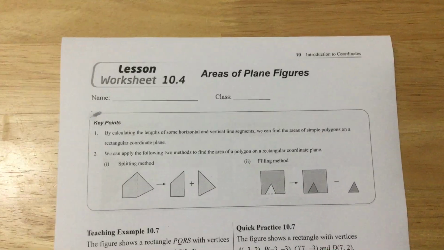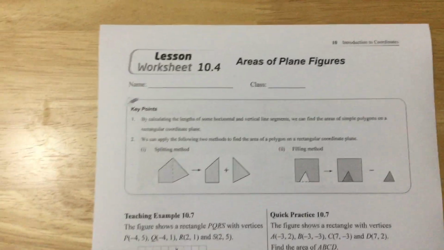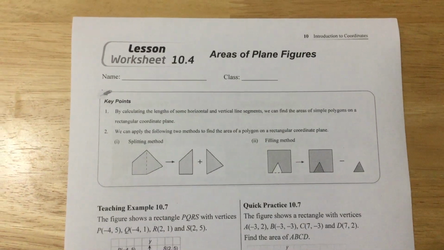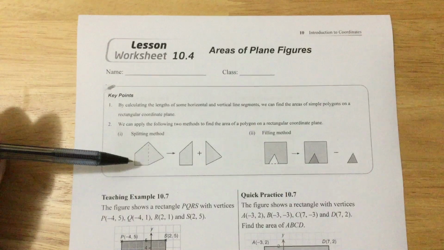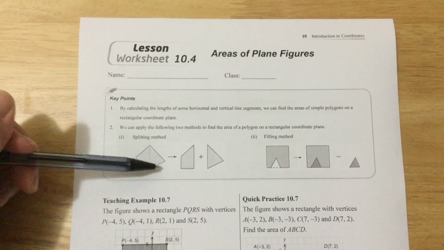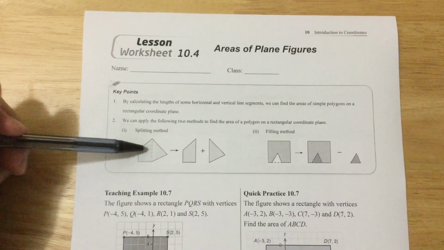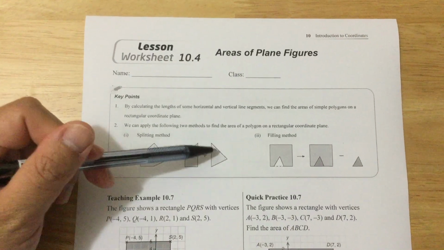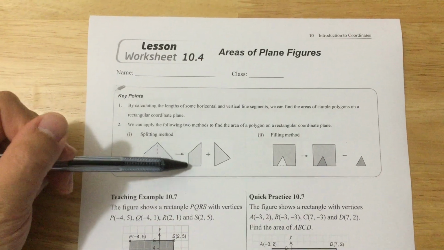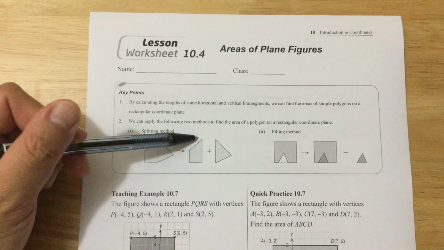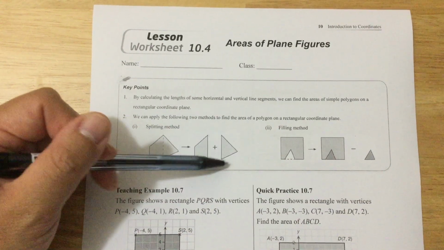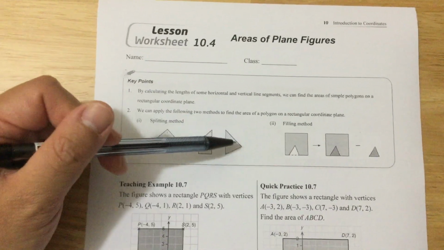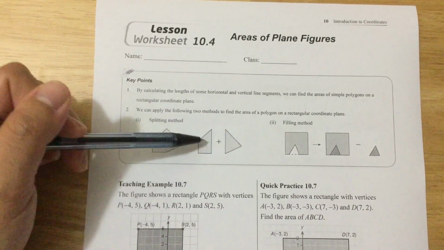Hello dear all. Now we are going to do the hard problems for areas of plane figures. First of all, we must know two methods. The first method we are going to call the splitting method. That means we are cutting this into two parts, and you have two areas that we can use the formula for. Because this is a trapezium, we can find out the formula for it. And we have the rectangle, triangle, not rectangle. So we also have the formula for this, so we can add them together.